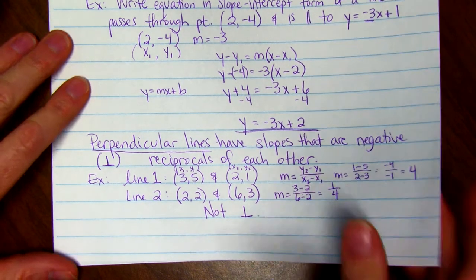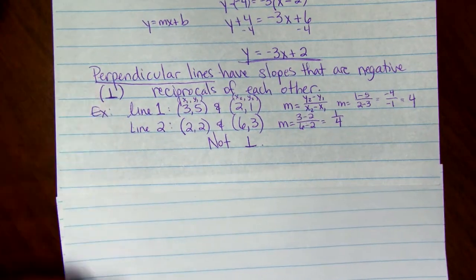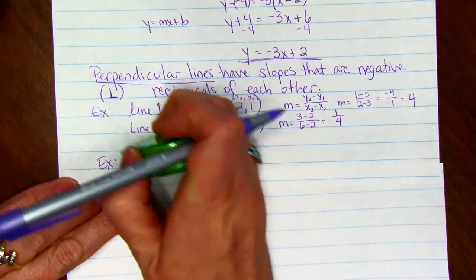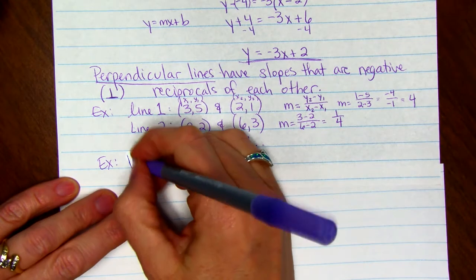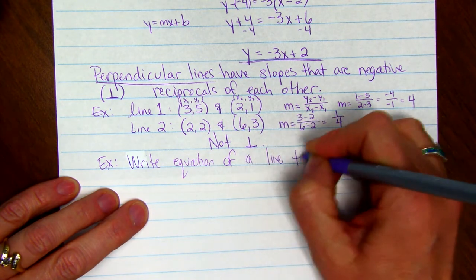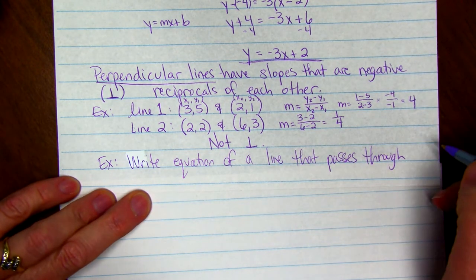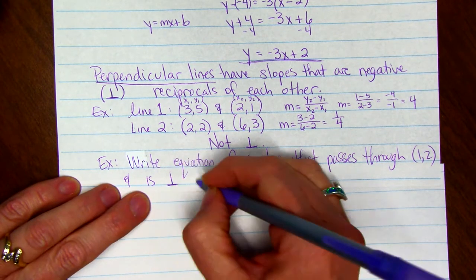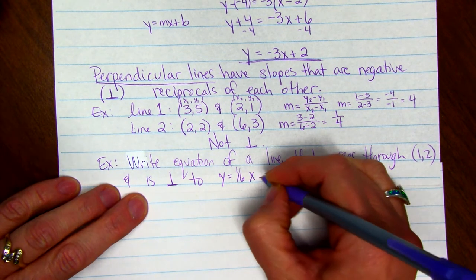I'm going to do an example like the second example that we did for parallel lines. We want to write the equation of a line that passes through the point 1, 2 and is perpendicular to y equals 1/6 x minus 3.